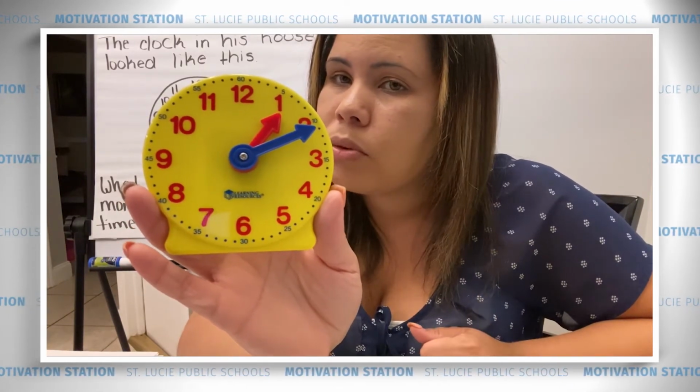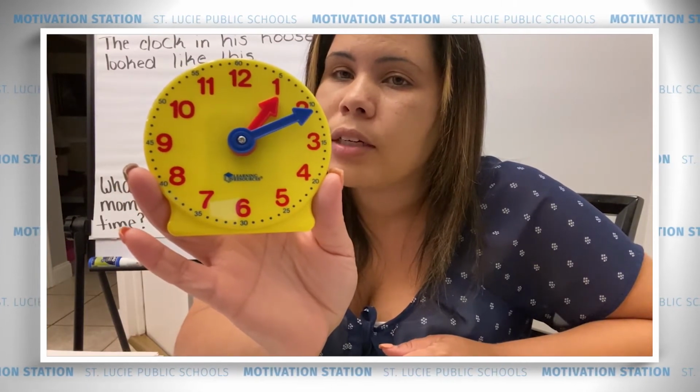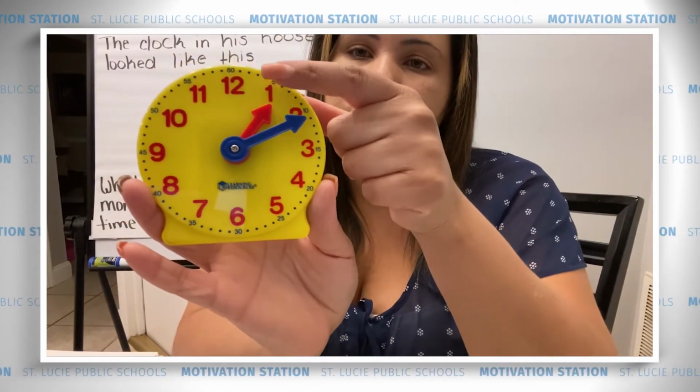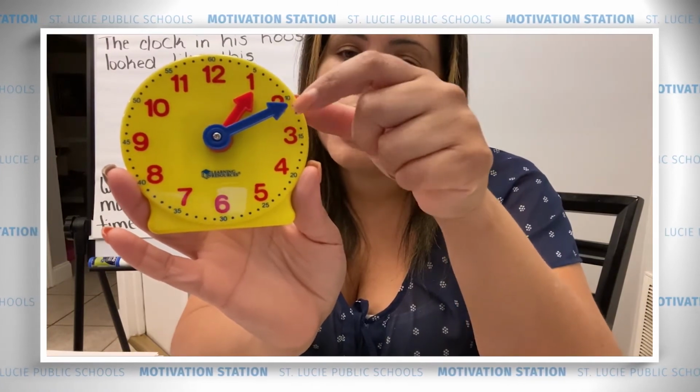Are you saying 1, 2? If you did, you're forgetting our rule of counting by 5s. Our hour is 1, which is correct, but we can't say 2 for our minutes. We have to count by 5s to figure out the minutes. So we would say 5, 10. So it is 1:10 on this clock.